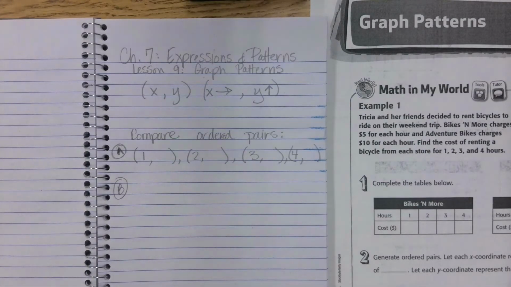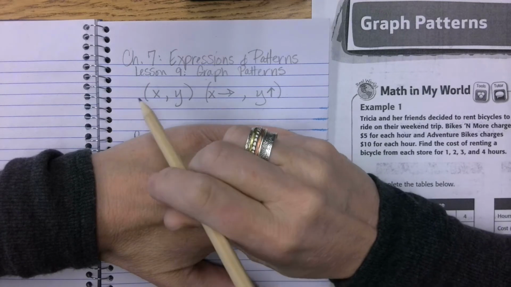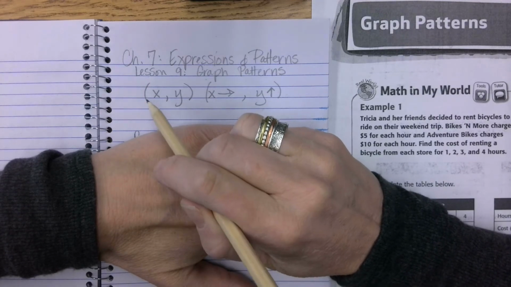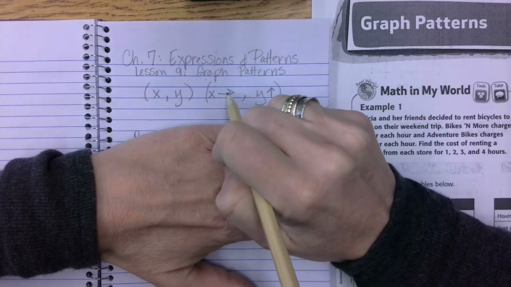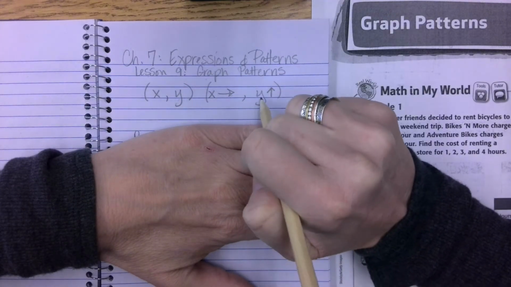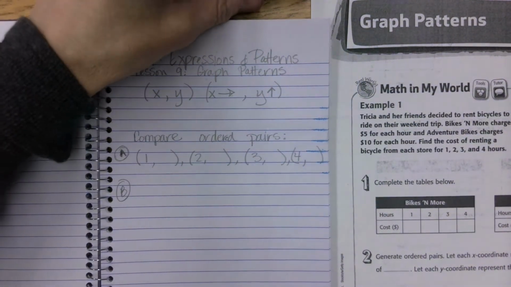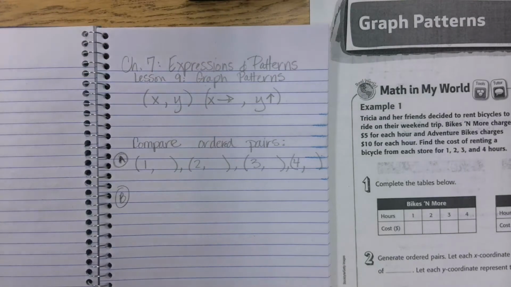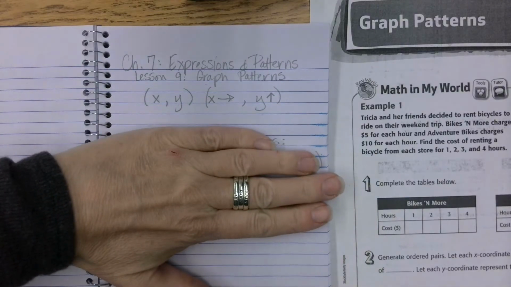Today we're still going with chapter 7, but we're doing lesson 9, which is graph patterns. I do want you to start by writing this down, just so you remember that in a coordinate plane, it's always x and then y. X is going to go on the horizontal flat line, and y is going to go up. So what we're doing today is comparing numbers and graphing them so that you can actually see them visually on a graph. For now, that's all I want you to write down.